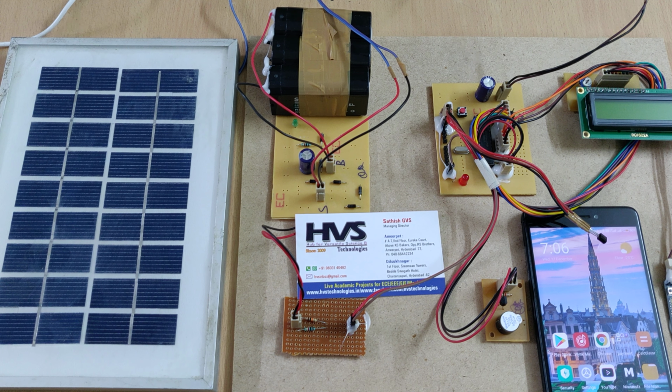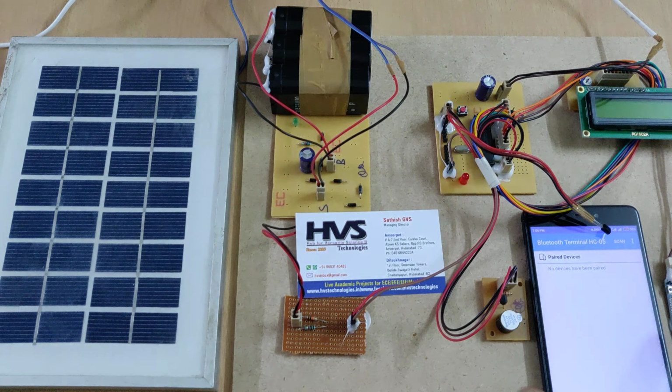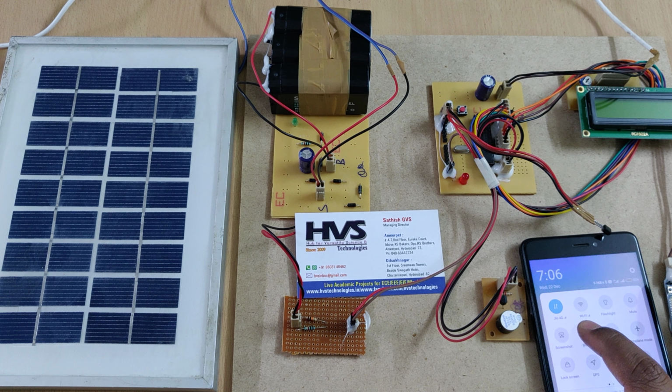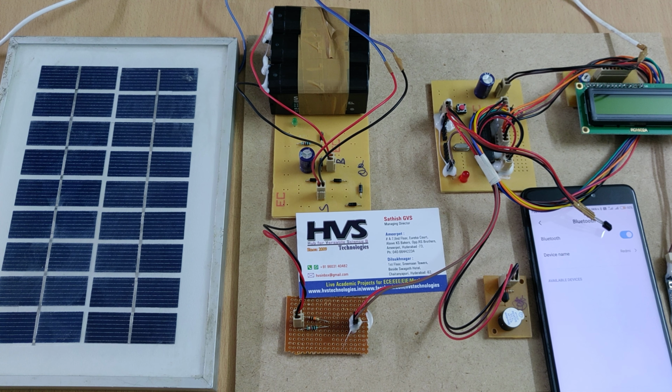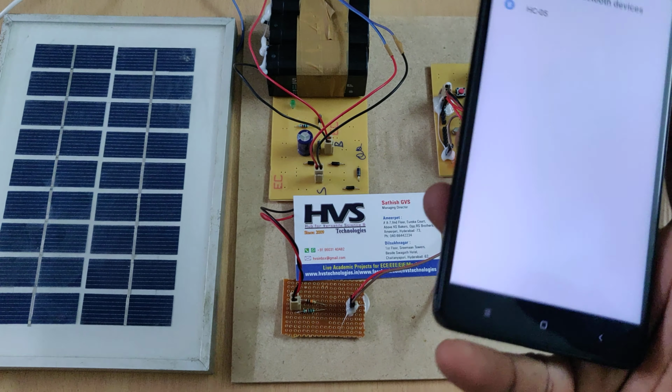Before giving the power supply to the kit, you need to install one application called BlueTerm. This is the BlueTerm application. After that, go to the Bluetooth settings and stay there, and switch on the kit. Once we switch on the kit, there will be a welcome message on the LCD screen. Now scan for devices. We will get HC05 and pair to that. The password is 1, 2, 3, 4. This is only the initial setup for every phone.